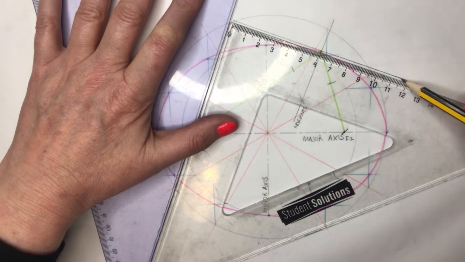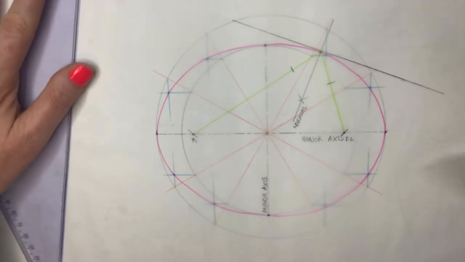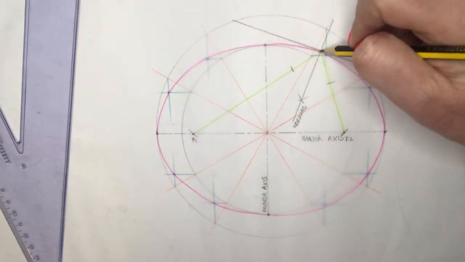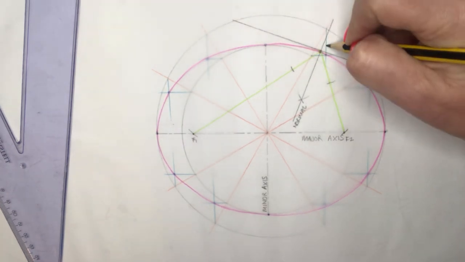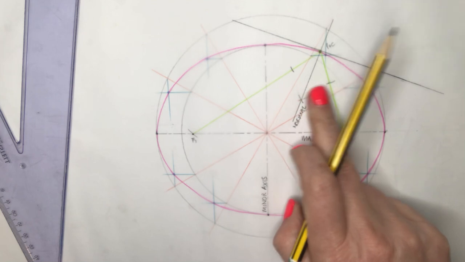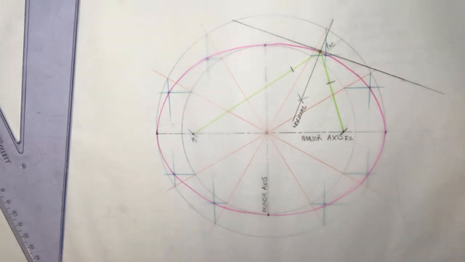Whoops, broken pencil. No, it's okay. And then we have our tangent to the ellipse. Just to say that this point here is a point of contact, and it's always wise to label your points of contact, because the examiner will want to see that you understand what a point of contact is.